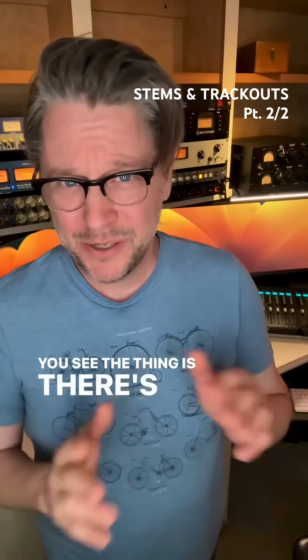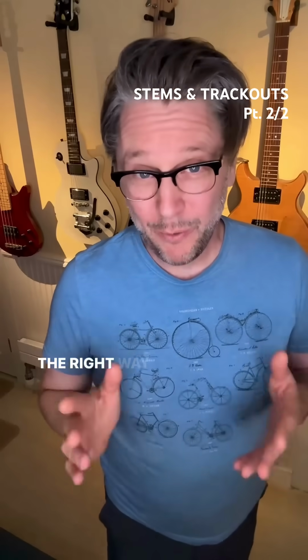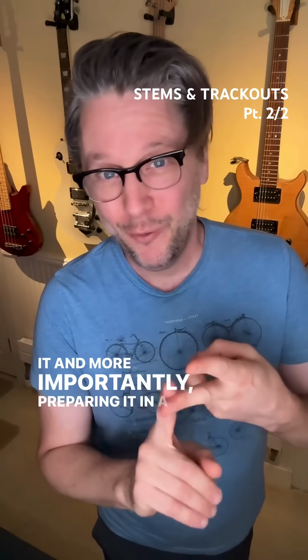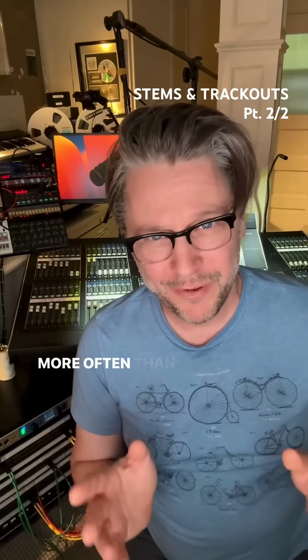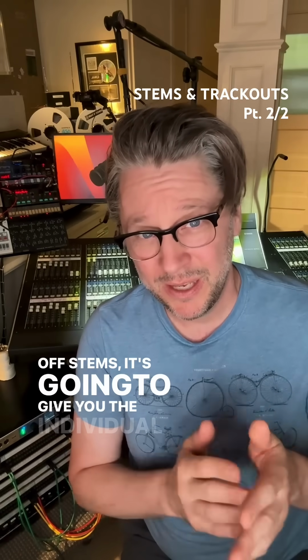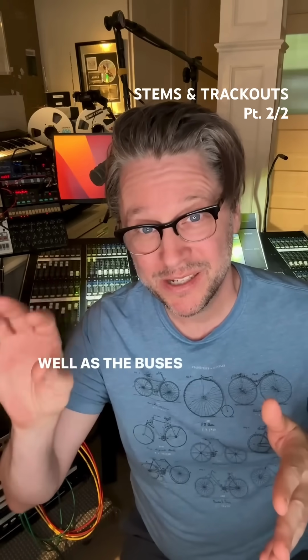You see, the thing is, there's no right way to do it. The right way is guessing correctly how you're going to need it, and more importantly, preparing it in a way you're going to understand it. More often than not, when you use an automated process to run off stems, it's going to give you the individual tracks as well as the buses that they're going to.